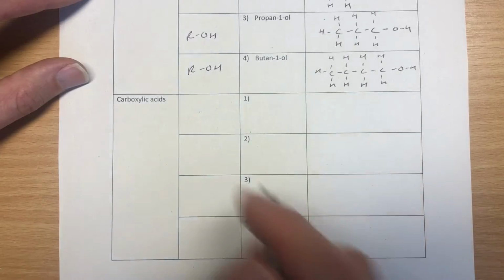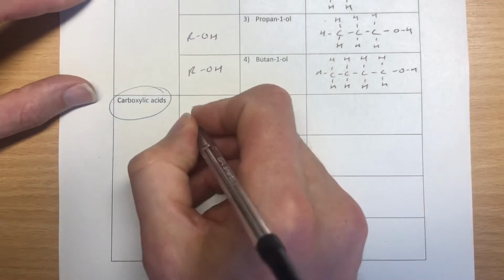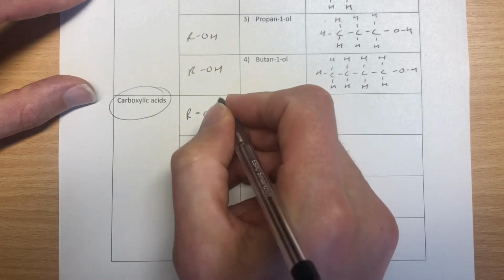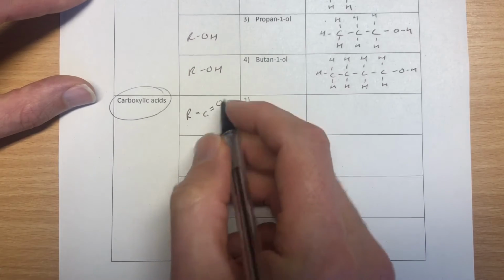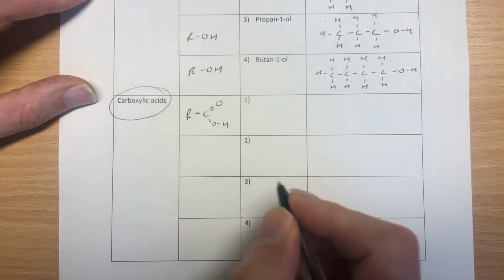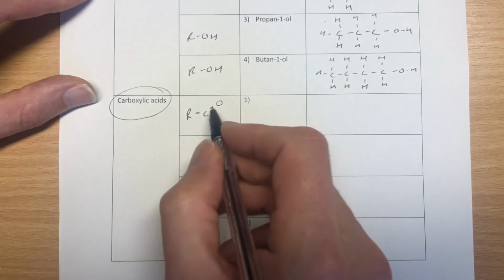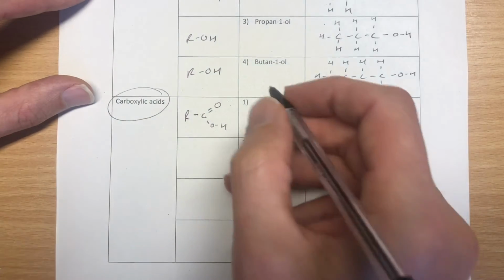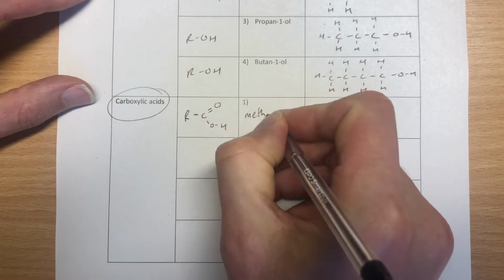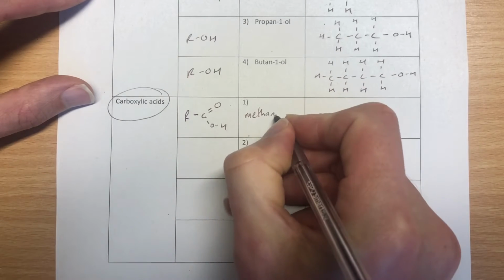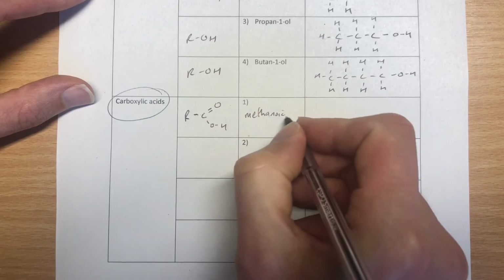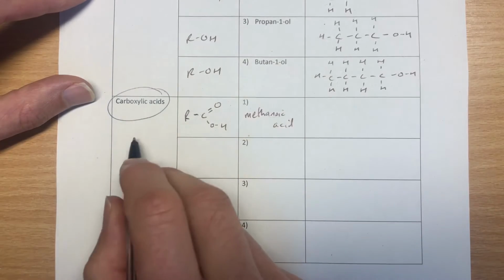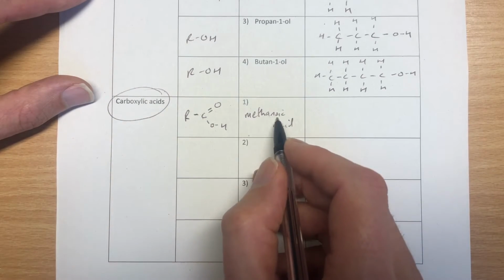The next homologous series we need is carboxylic acids. The functional group here, R, is a carbon chain, and we have a double bond to an oxygen and a single bond to oxygen and a single bond to hydrogen. So that's a bit like the alcohol group, isn't it? But it's not, because the carbon also has a double bond to an oxygen. Okay, the first one is called meth, because it's got 1 carbon, anoic acid. So this ending here, anoic acid, tells us straight away it's a carboxylic acid. That's the functional group, and that's the unique ending to the name.